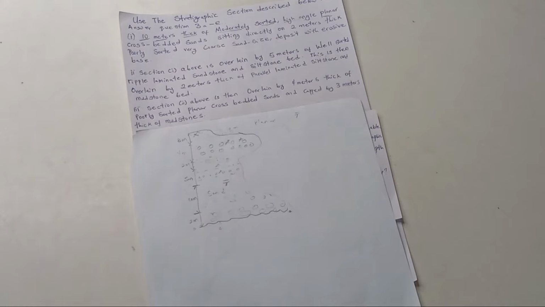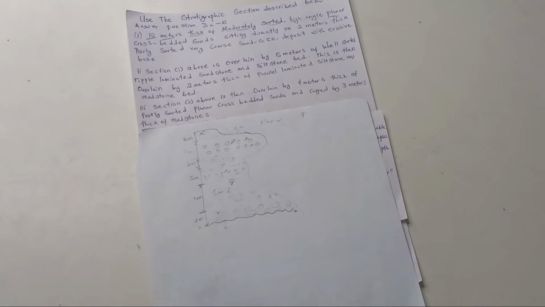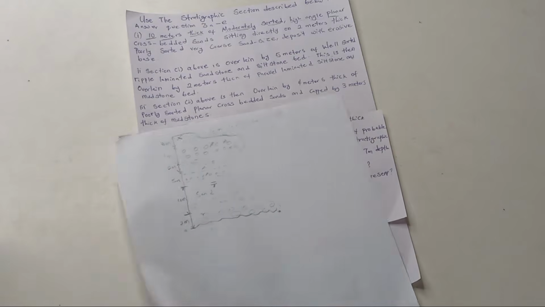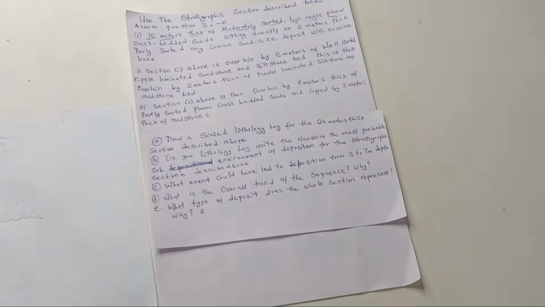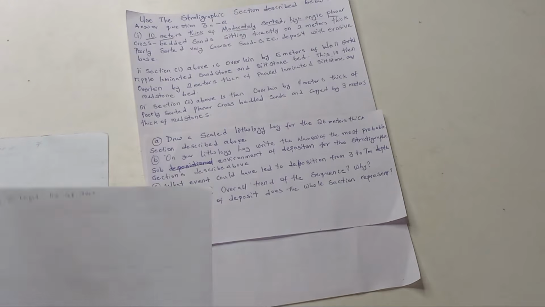In the next video, we're going to draw our lithology log for the 26 meters thick section described above. So this is our lithology log.